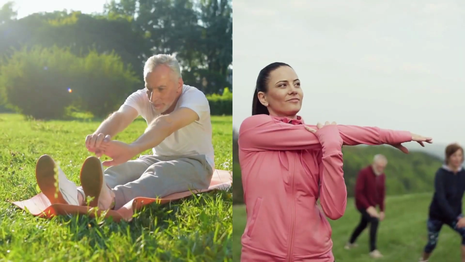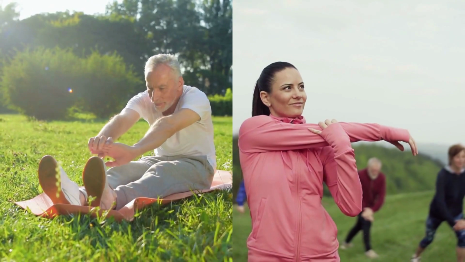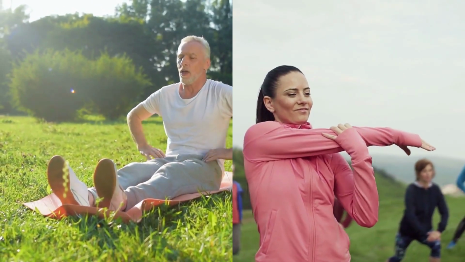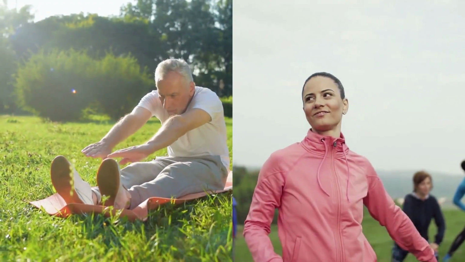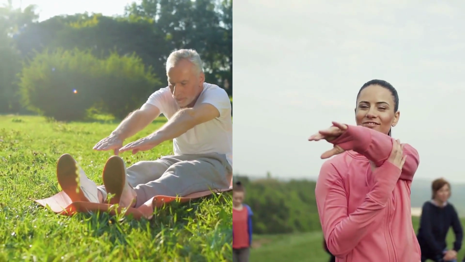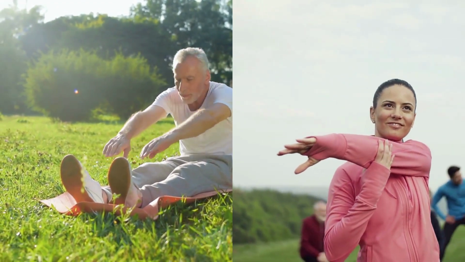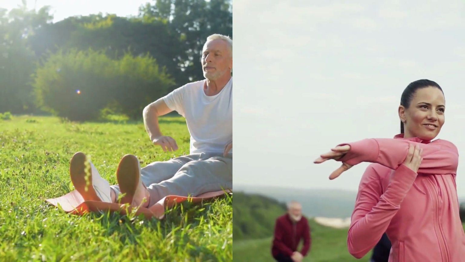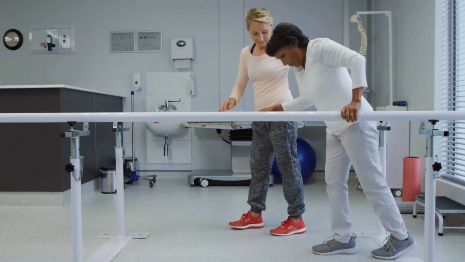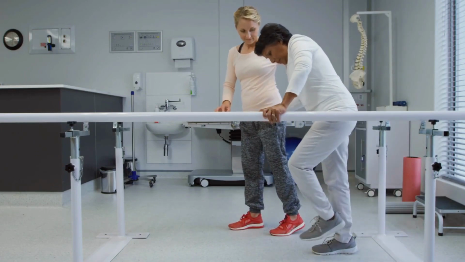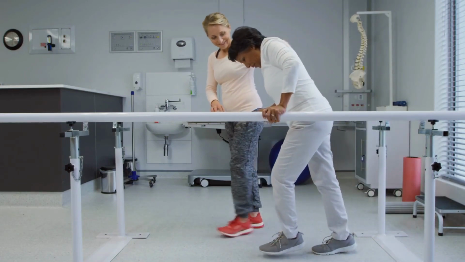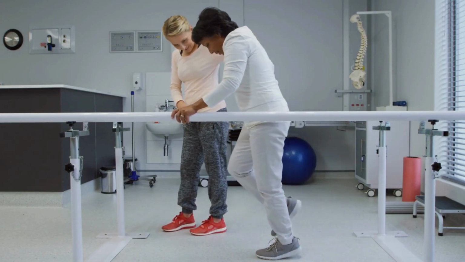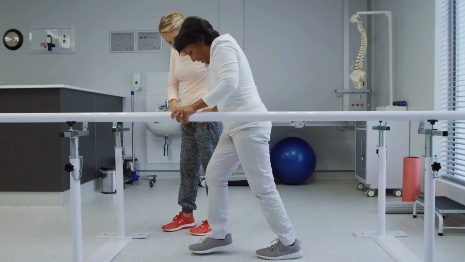Gentle exercise. Once the acute pain and inflammation have subsided, gentle exercises and stretching can help improve flexibility, strength, and range of motion. However, it's crucial to avoid activities that exacerbate pain or put strain on the affected area. Physical therapy. Working with a physical therapist can help develop an exercise program tailored to your needs, focusing on strengthening and stretching exercises to improve joint function and reduce pain.